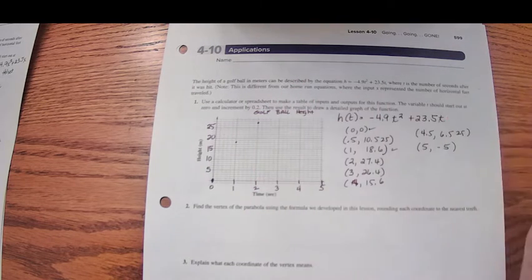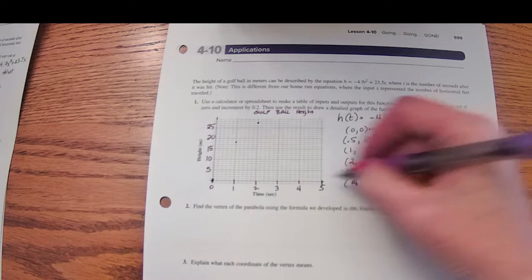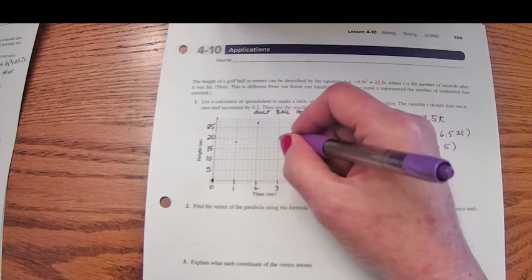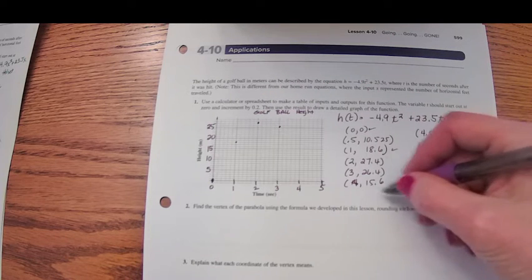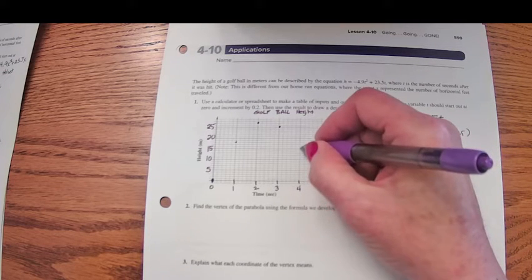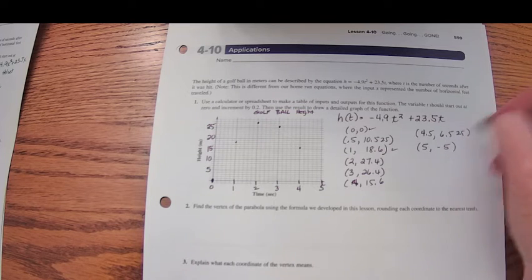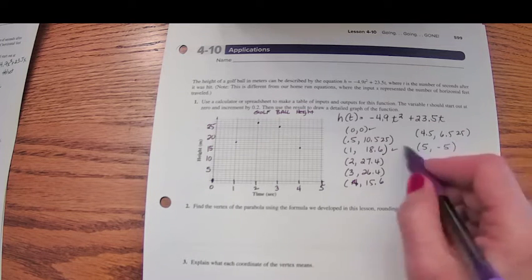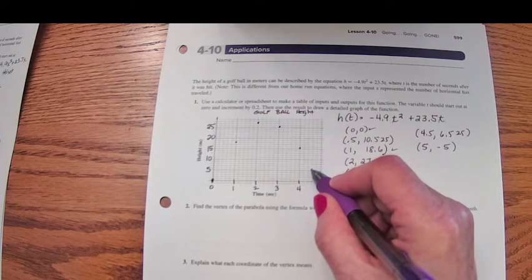There's a 27.4. 3 is 26.4. That's about there. 4, 15.6. That's right about there. And I will go ahead and put this 4.5 on there. 4.5 would be right there, and that's going to go up to 6.5.